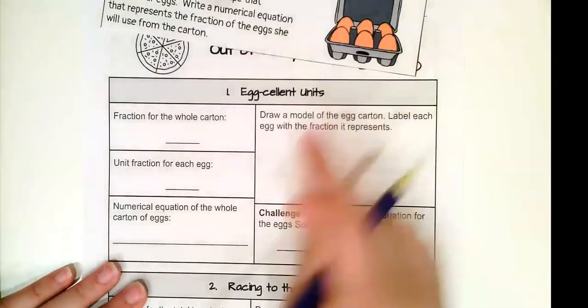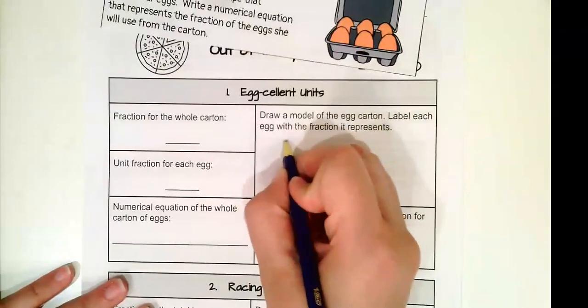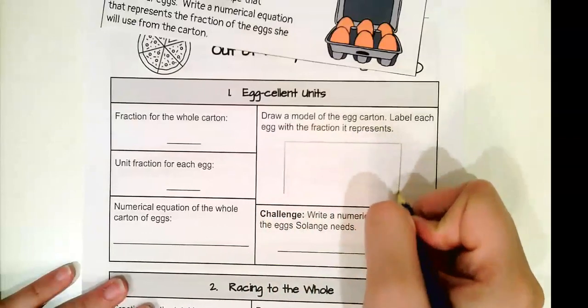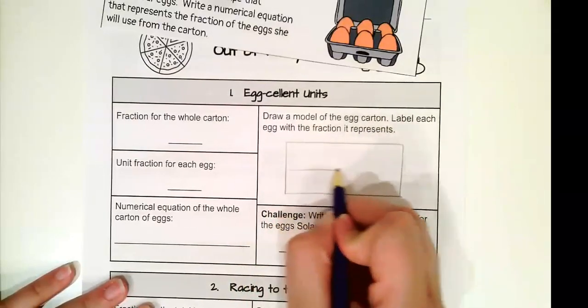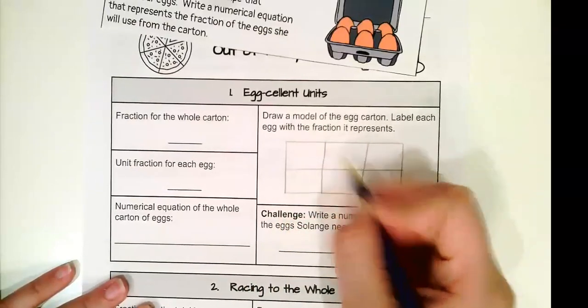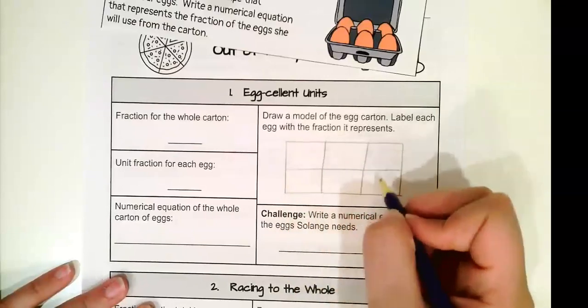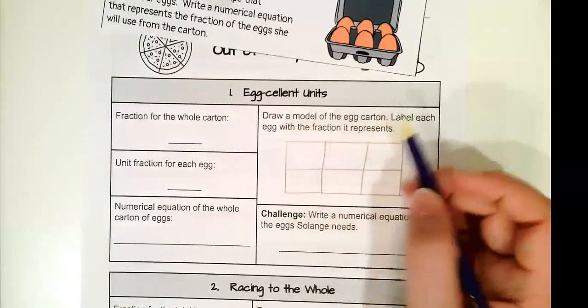So right over here, I'm going to draw a carton. Just going to draw a square. And I'm going to show that I have 6 eggs in a carton. 1, 2, 3, 4, 5, 6. So it says label each egg with the fraction it represents.